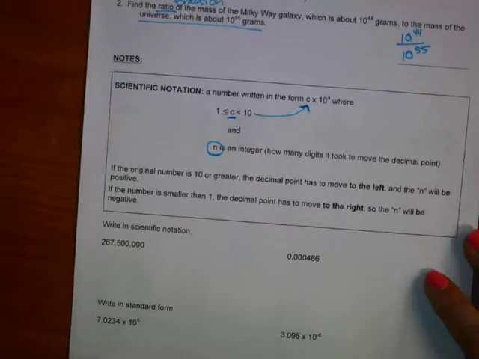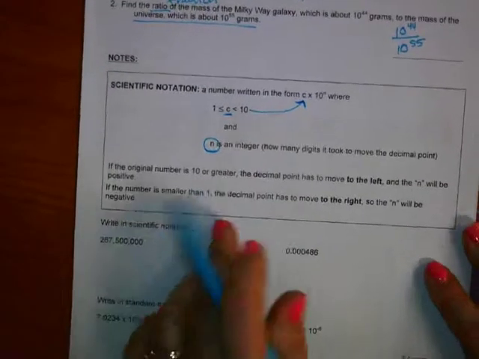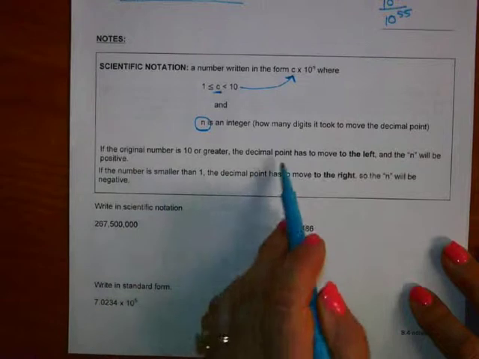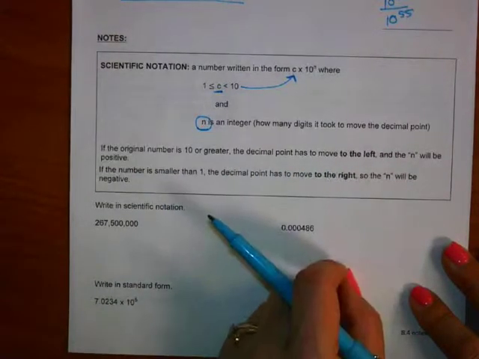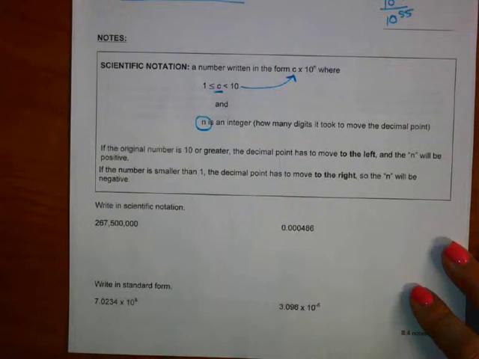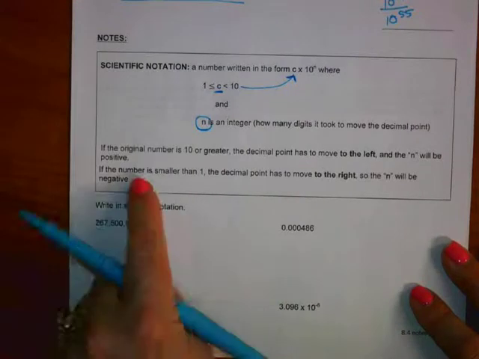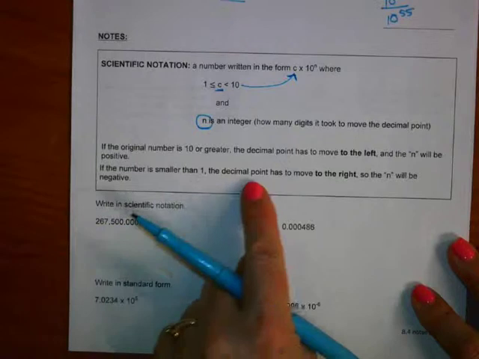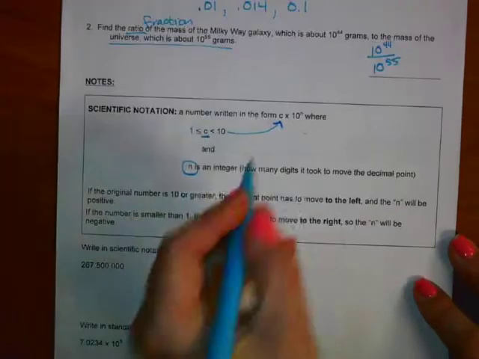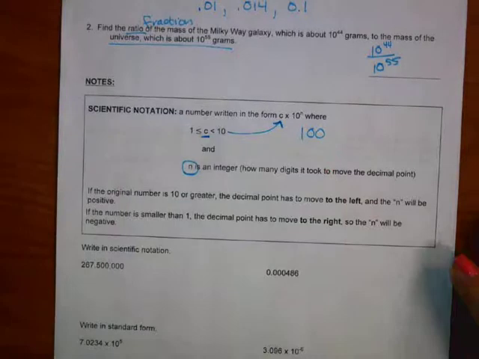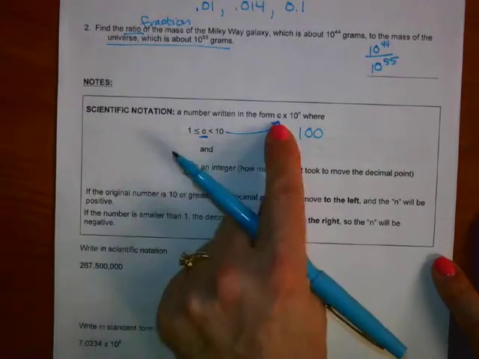So it says here, if the original number is 10 or greater, the decimal point has to move to the left and the n will be positive. This is when you're taking a number and putting it into scientific notation. If a number is smaller than 1, the decimal point has to move to the right, so the n will be negative.